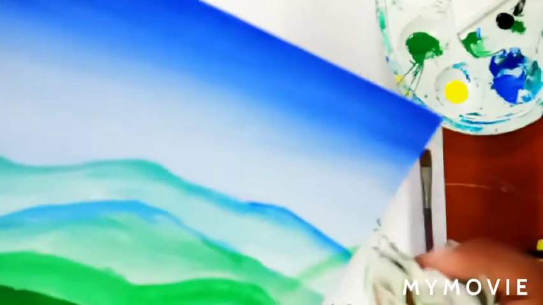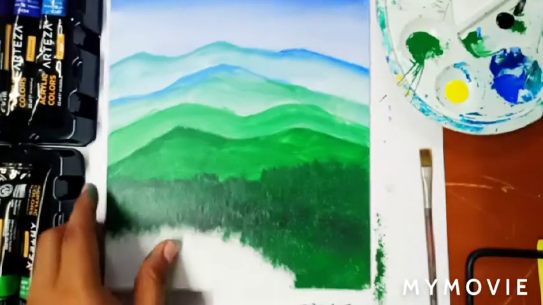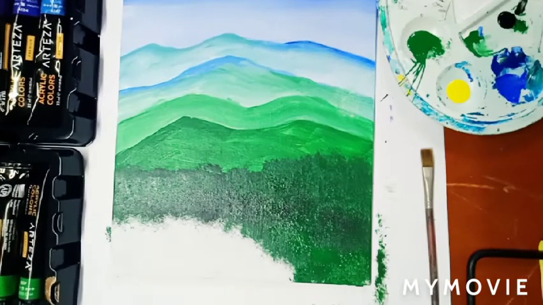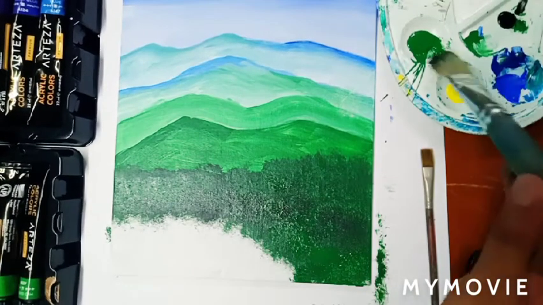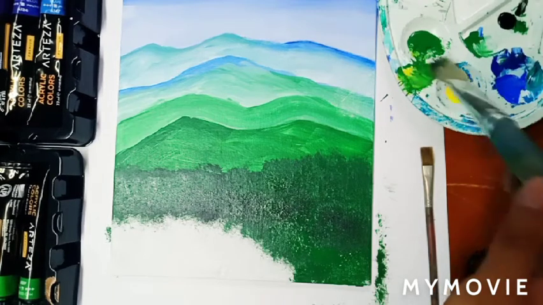Got some paint here. Okay. So now I'll be adding some yellow to my green to make a lighter green.